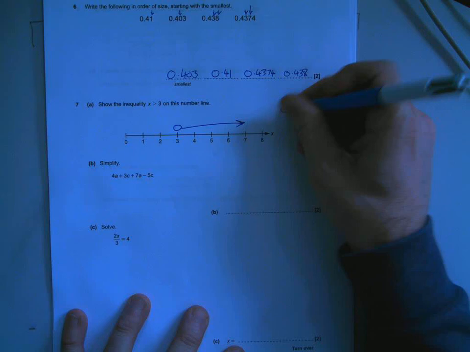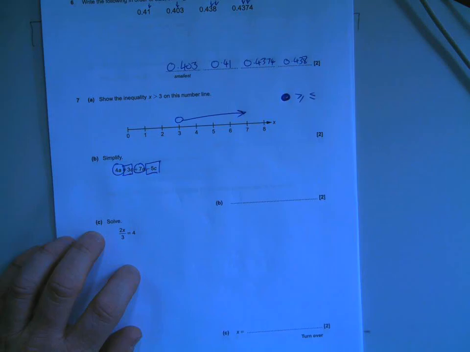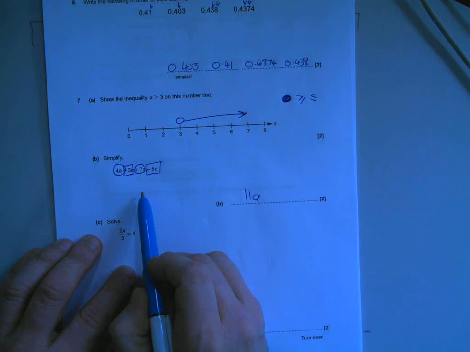So we do need to be careful. Okay, the simplification, 4a plus 7a, and then I've got, and I like to either colour code these or put them in different shapes, a plus 3c and a minus 5c. So that answer is going to be 11a, 4a plus 7a, and then I've got a positive 3c, take away 5c, which is minus 2c.